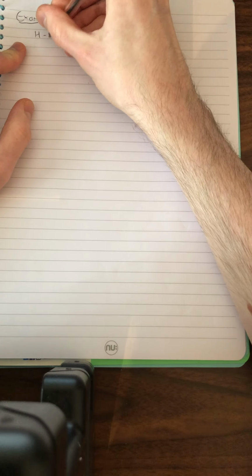Now, let's look again. We're going to look at a couple of examples and then we're going to go straight into the calculation. So, again, we'll keep it simple. Let's just look at the H2 example.